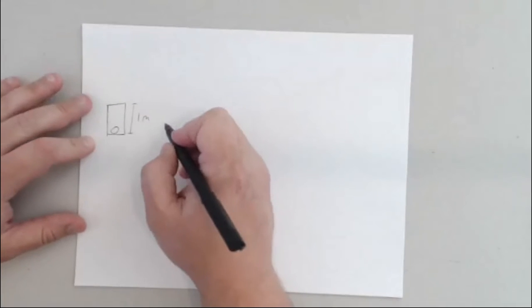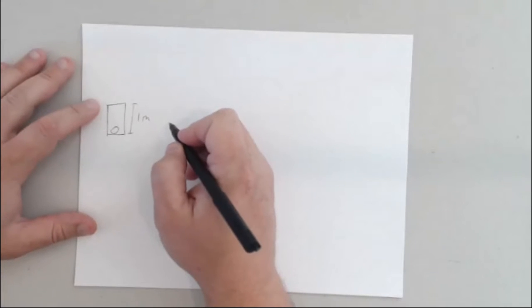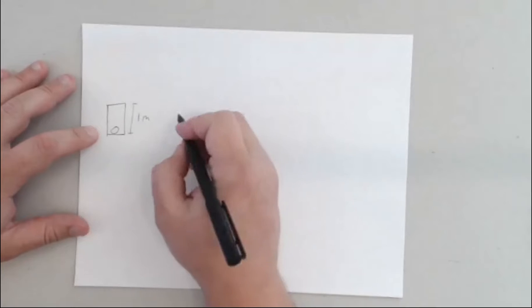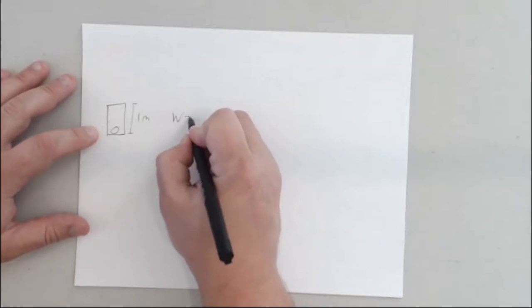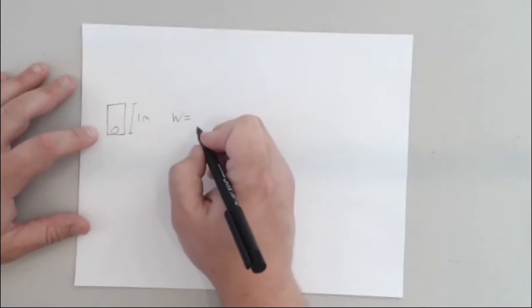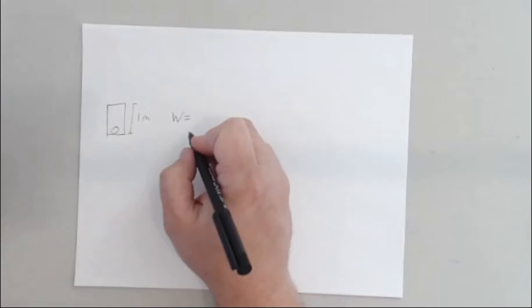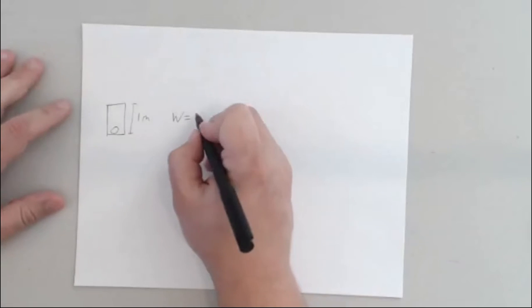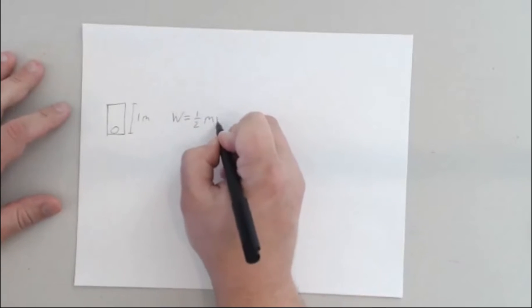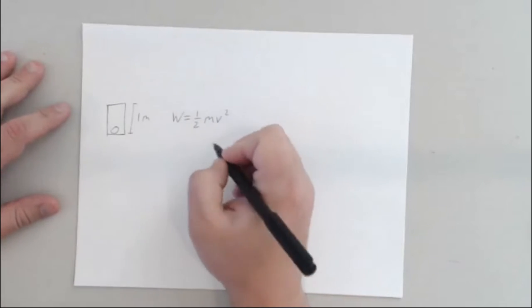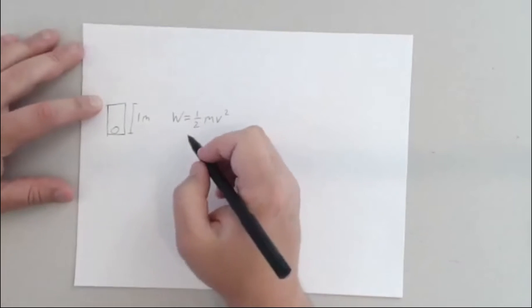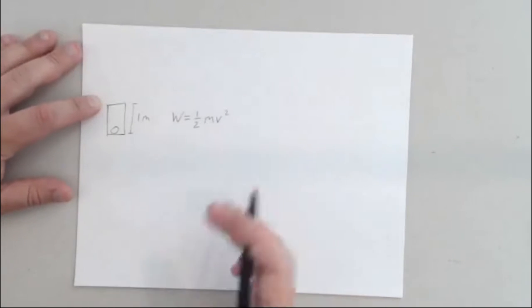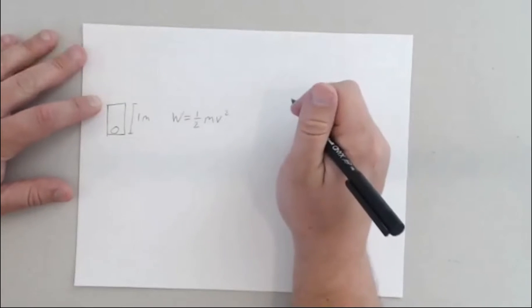We can figure out how much work is done on the ball because we know the force and the distance. That work is equal to the change in kinetic energy, final minus initial. There is no initial kinetic energy, so that work is just going to be 1/2 mv squared when it gets out of the tube. Once it's out of the tube, then what can we do?